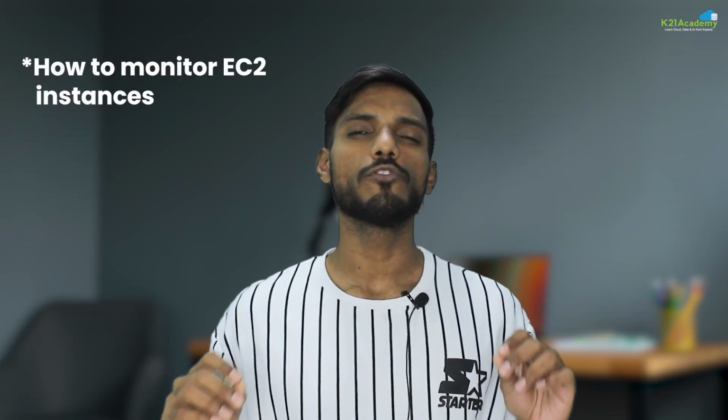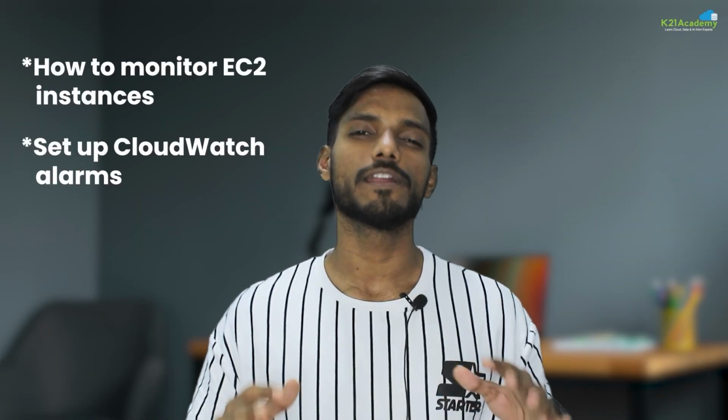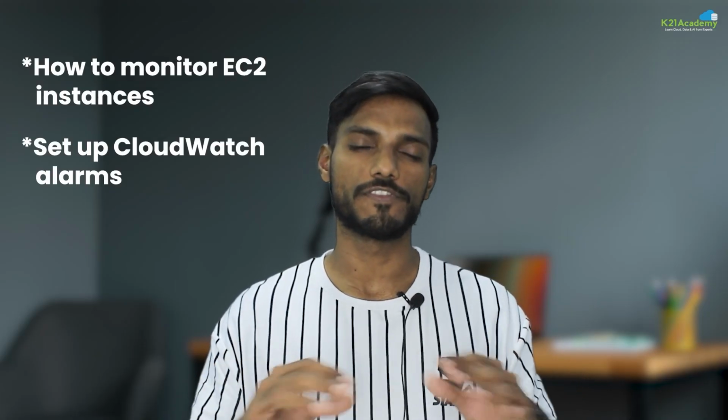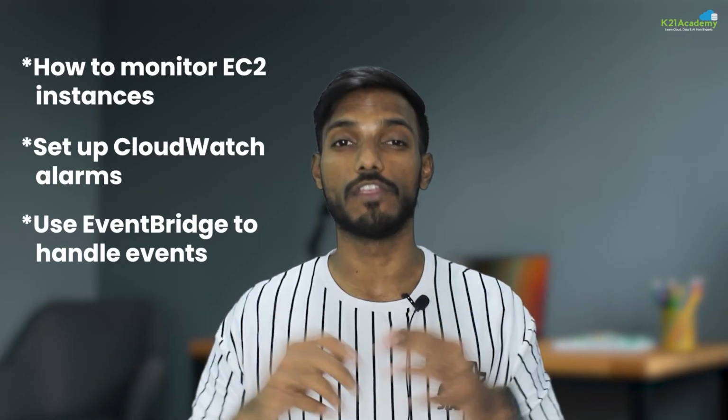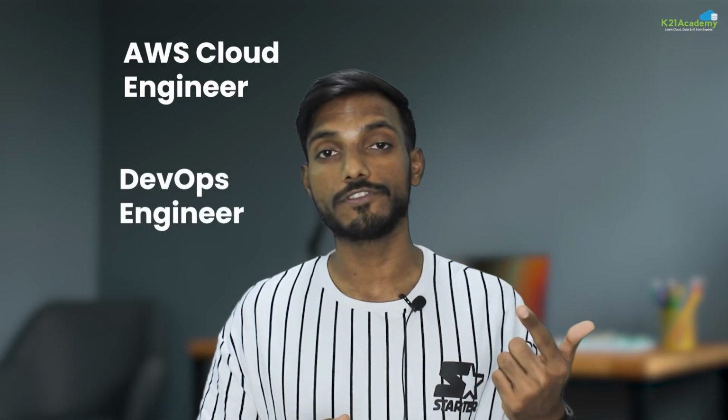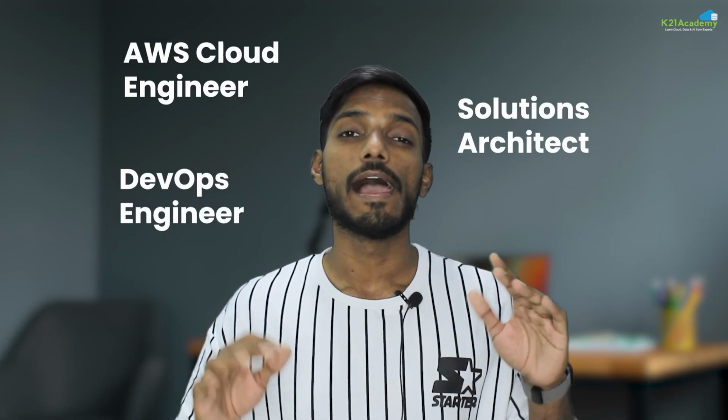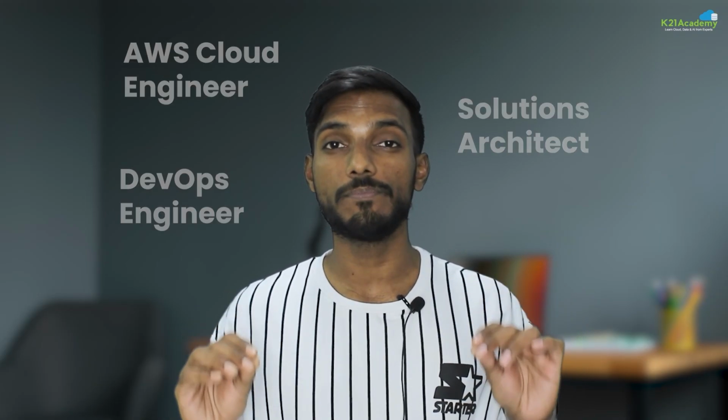You now learned how to monitor EC2 instances, set up CloudWatch alarms for performance thresholds, and even use EventBridge to handle events across your AWS infrastructure. Now, these are critical skills for roles like AWS Cloud Engineer, DevOps Engineer, and Solutions Architect, helping you build a robust, scalable, secure cloud environment. By mastering all of these tools I mentioned, you are well on your way to standing out in the competitive job market, gaining real-world experience that employers are actually looking for.